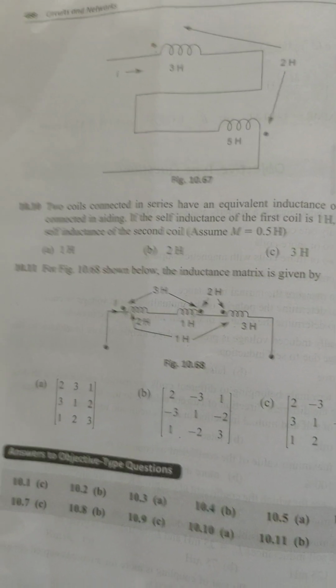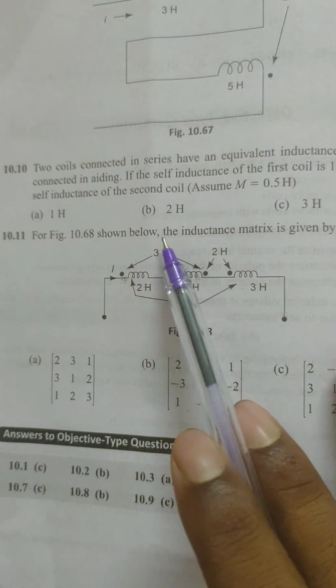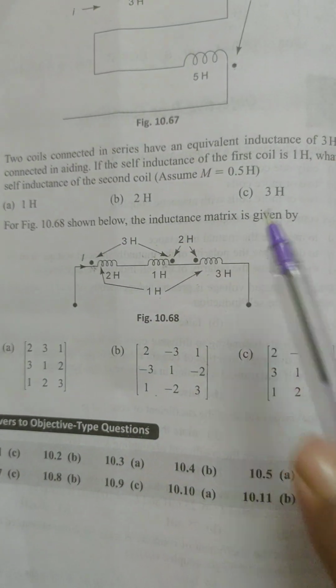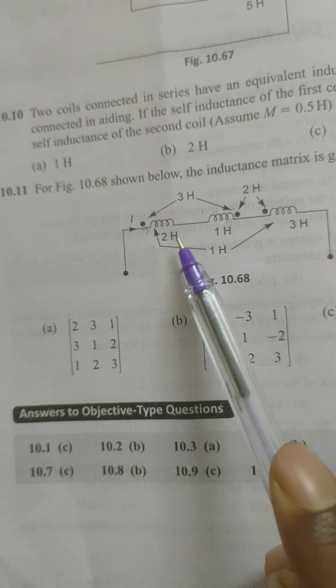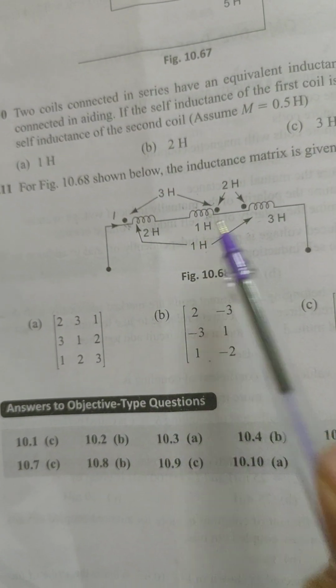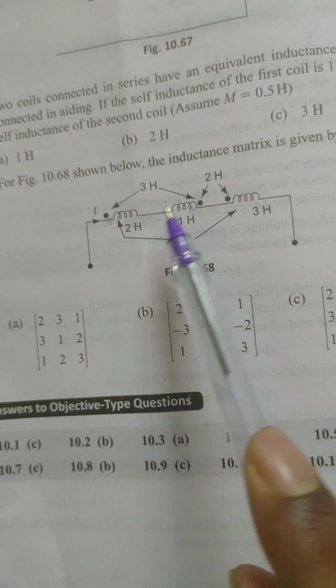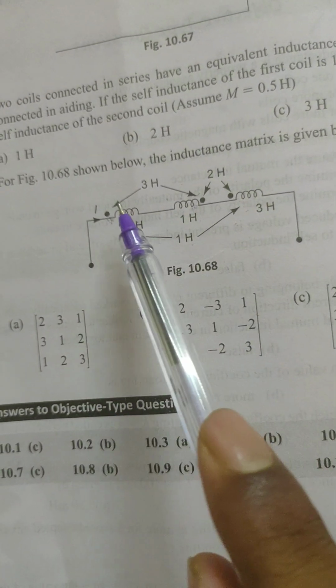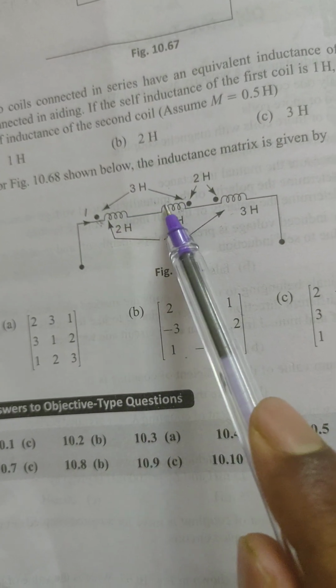Next, last problem. For the circuit shown below, find the inductance matrix. Now see here, 2 Henry is the self inductance, 1 Henry is also self inductance, 3 Henry is also self inductance; this is the first inductance, second inductance, third inductance. Okay, 3 Henry is the mutual inductance between 1 and 2, right?